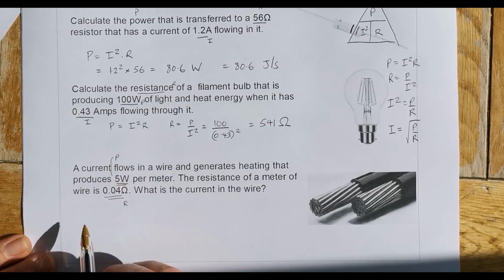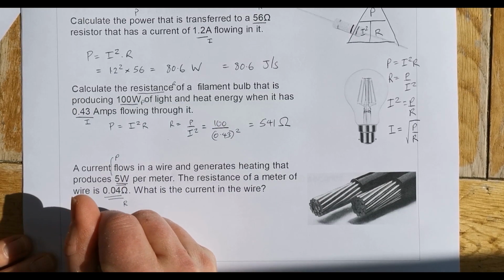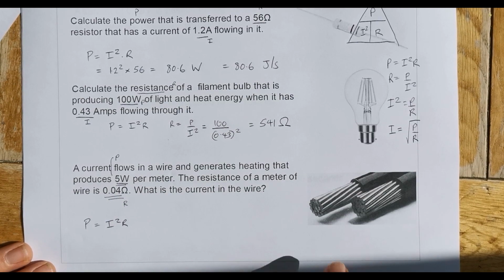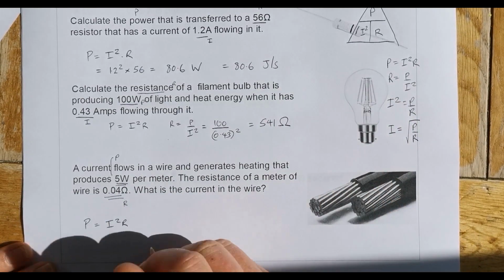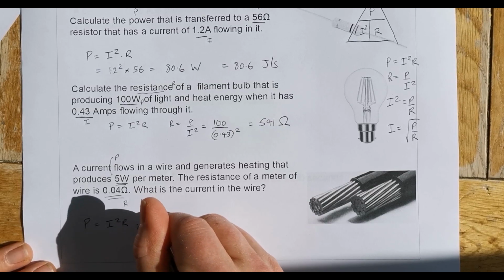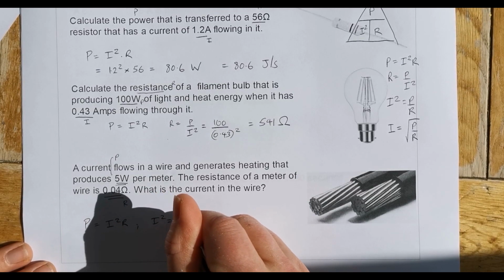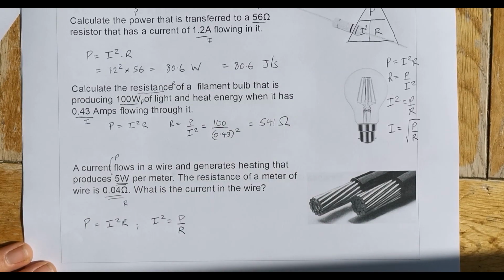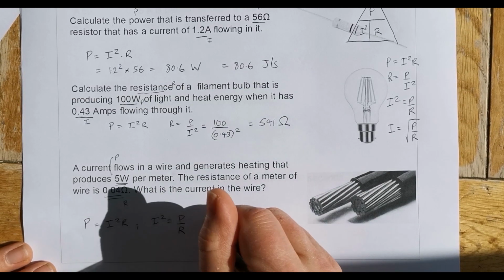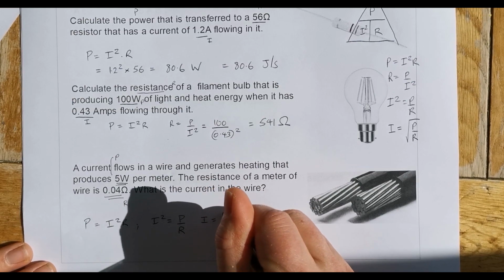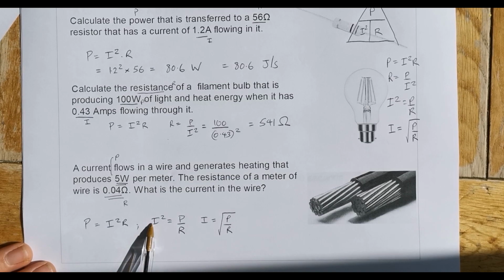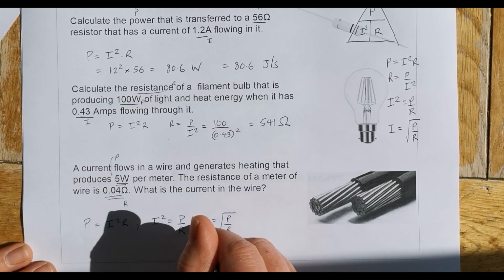Let's see, I've got P equals I squared R. That's still the same, but this time we're trying to find I. Now I'm just going to lay it out here again. So that says I squared equals P over R. If I squared equals P over R, then I equals the square root of P over R, because if we square that side, we must square the other side. So that's that same formula again.